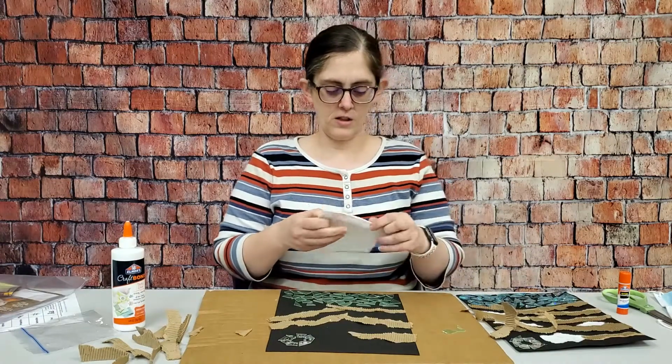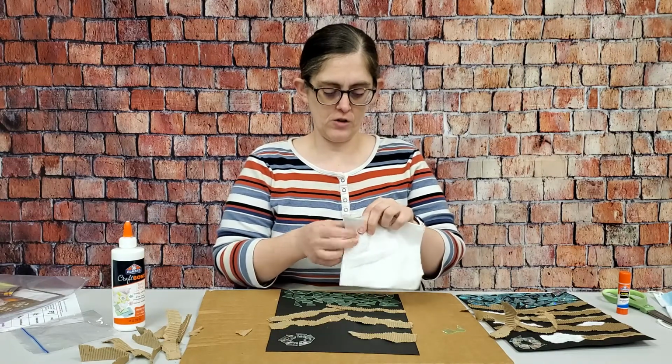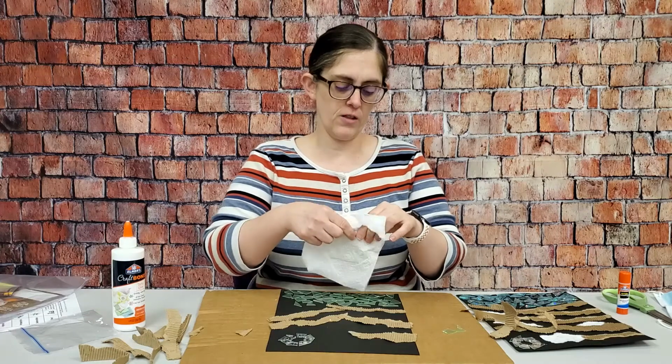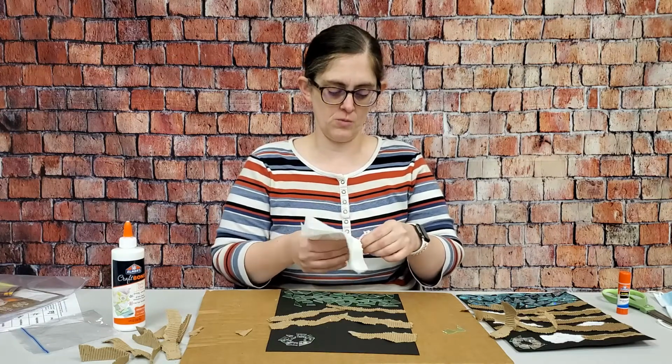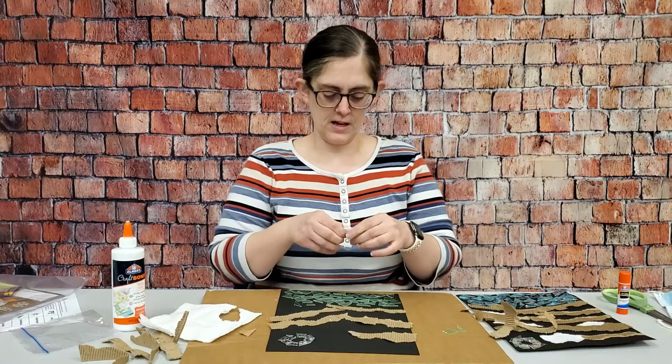And then to do the clouds, you just take it and tear, and you can just leave it in all the layers, or you could take that apart and do one. And tear you out some clouds.